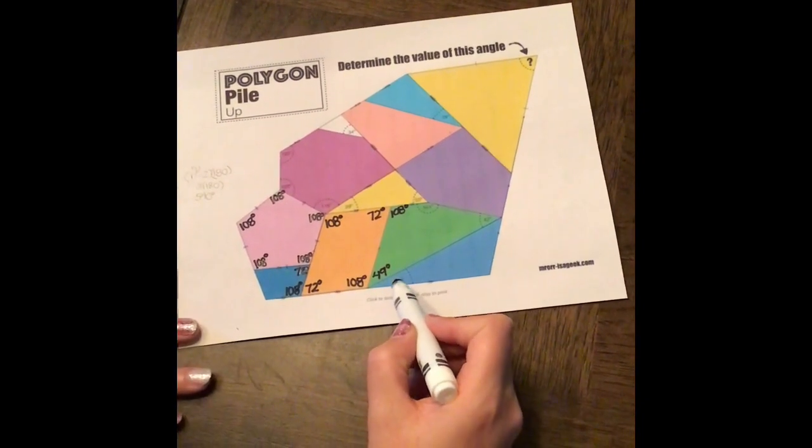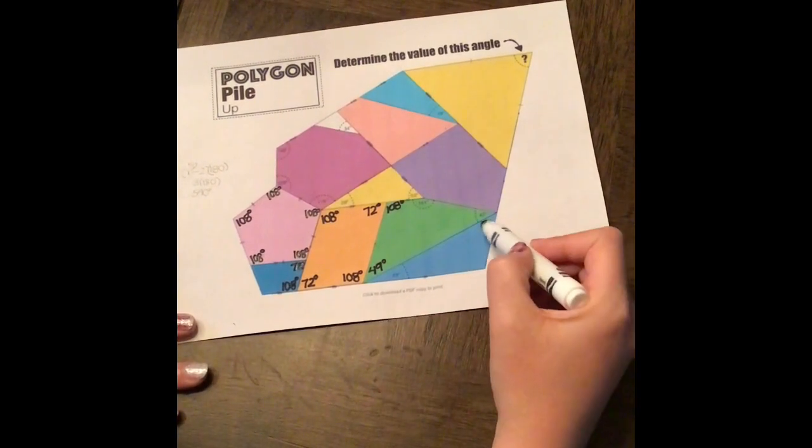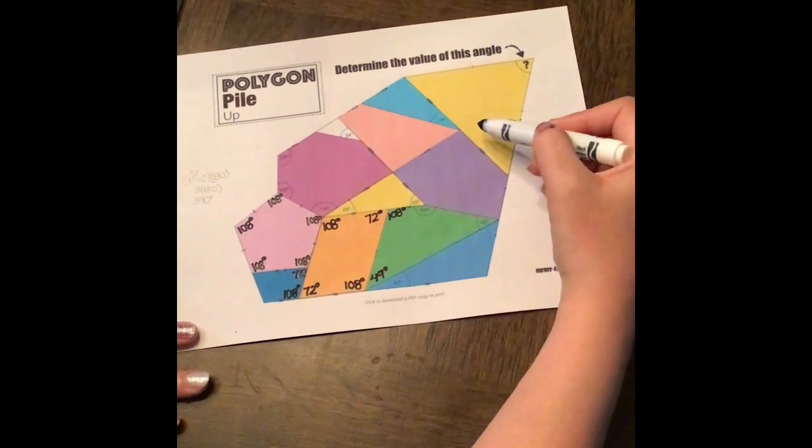Let's see, down here, I don't think I'm quite ready to go to this triangle because I don't know this piece, so it looks like I'm going to have to work my way up.